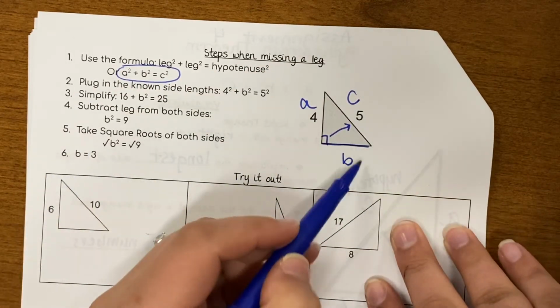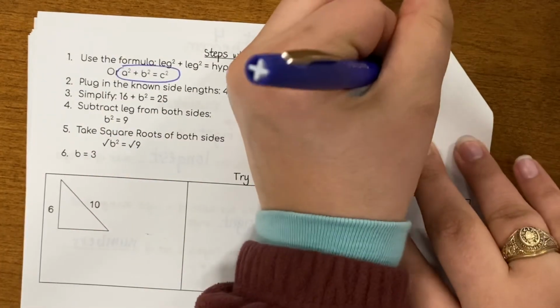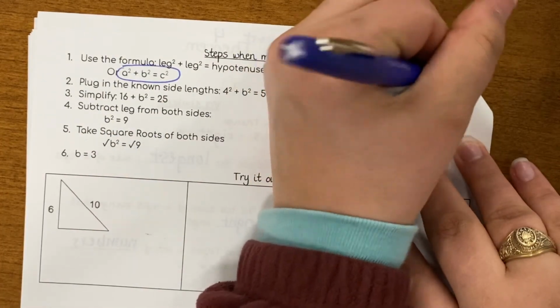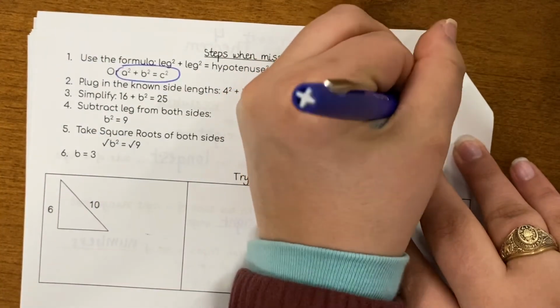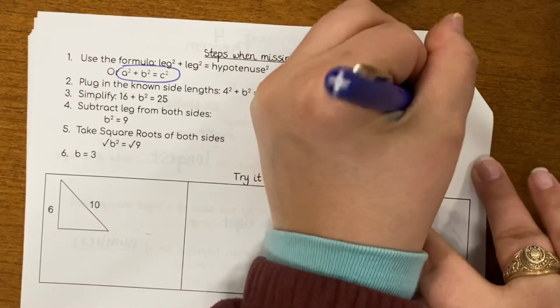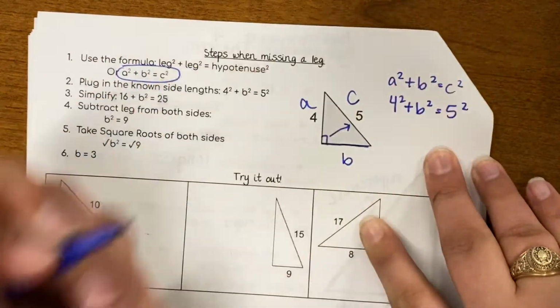So I'm looking for this b value. So I'm going to plug in what I know. I have a squared plus b squared equals c squared. Well, I know my a is 4, so I have 4 squared plus, I don't know b, so I'm going to leave it as b, and my c value is 5, so I'm going to have 5 squared.